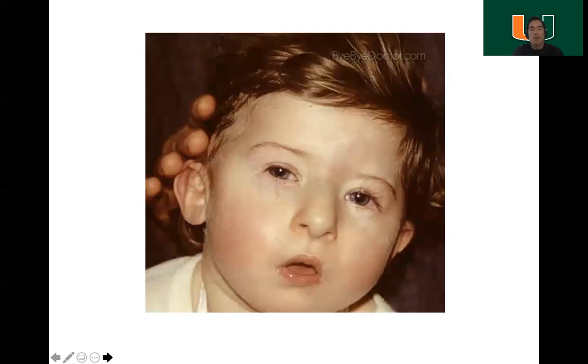This is the picture of a patient with DiGeorge syndrome. I would have to admit that the first time I saw it, it looked very subtle. The kid doesn't look like a major dysmorphic. But we can see that the patient has a very small mouth, like a cupid's bow upper lip, and some wide-set eyes, telecanthus, and some low-set ears. So these are the facial anomalies seen in patients with DiGeorge syndrome.